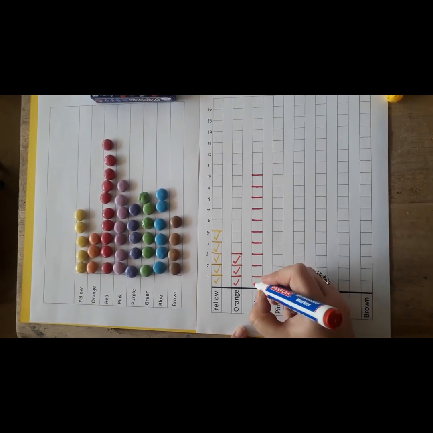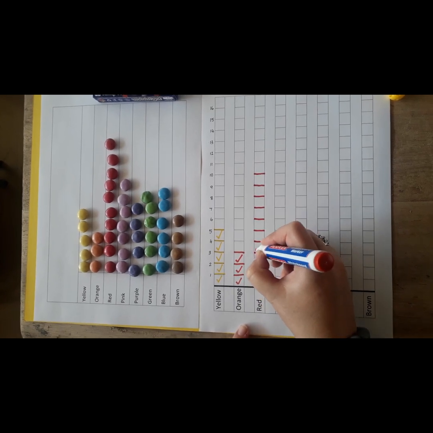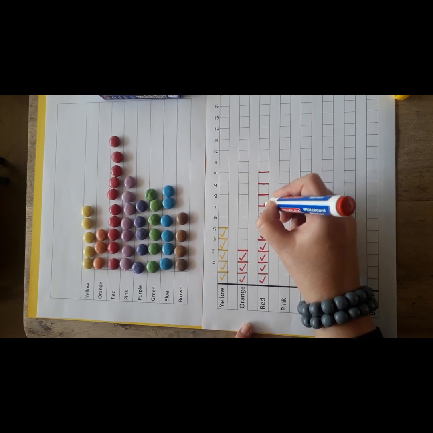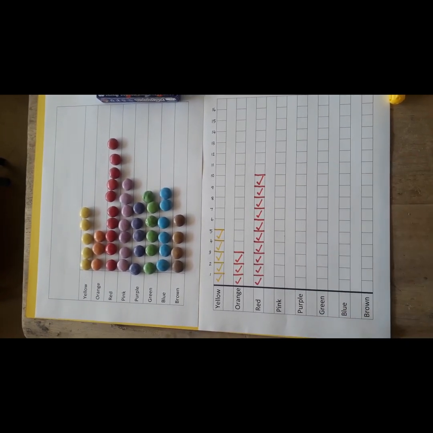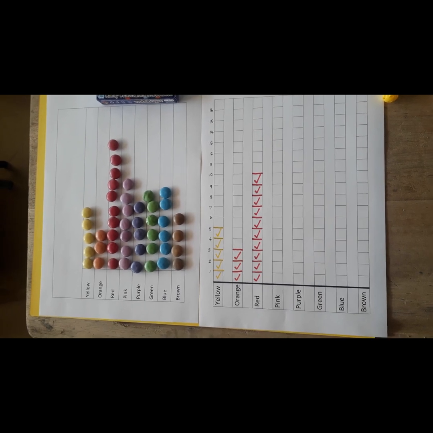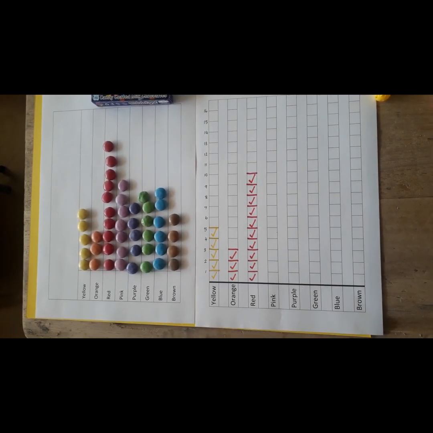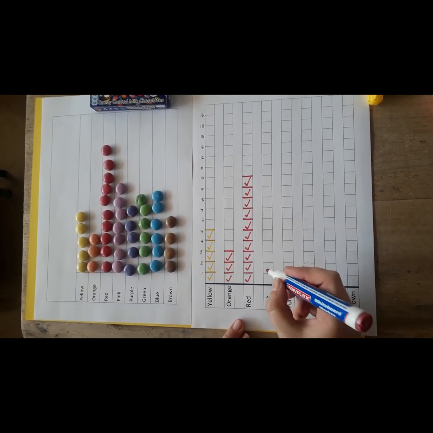And she's going to check her answer. 1, 2, 3, 4, 5, 6, 7, 8, 9, 10. Okay, her next color is pink. And then she will continue with purple, green, blue, and brown.